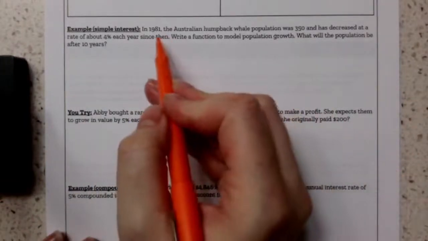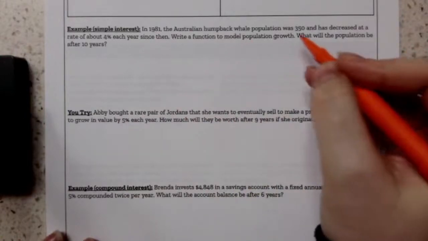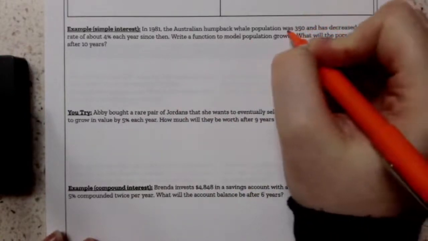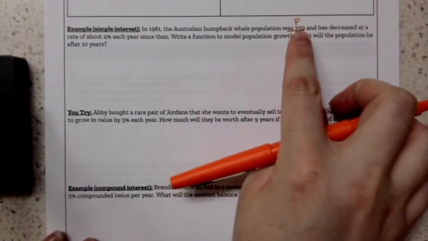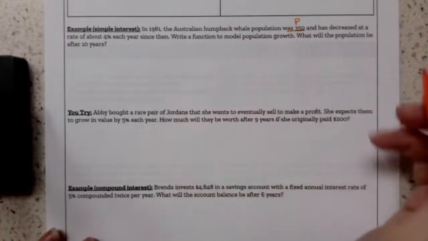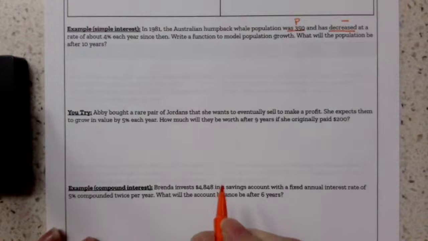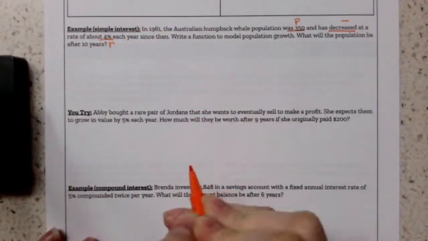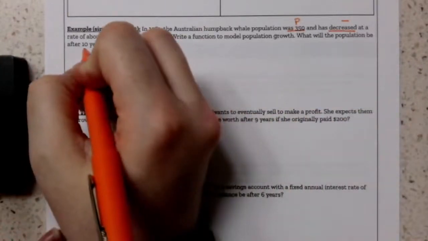So you kind of just want to read the problem to see what's going on, and then you want to look at a few things, and I like to label as I go. So it says the population was 350. That has to be P, our principal amount. That's the original amount. And then it says it's decreasing, so we're going to be subtracting our rate. And the rate is 4%. That's our R. And then it asks what will the population be after 10 years, so that's our time.